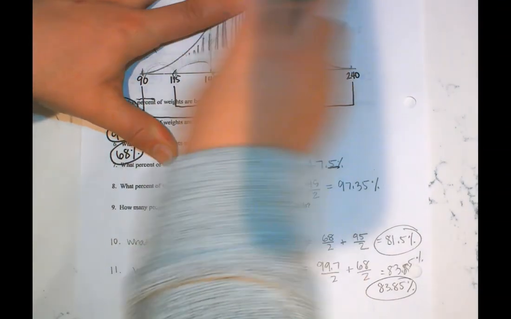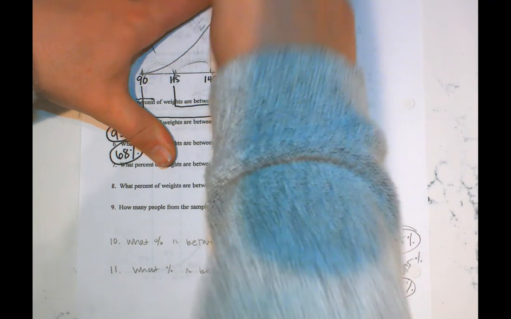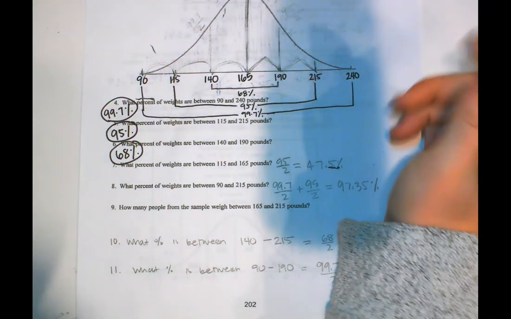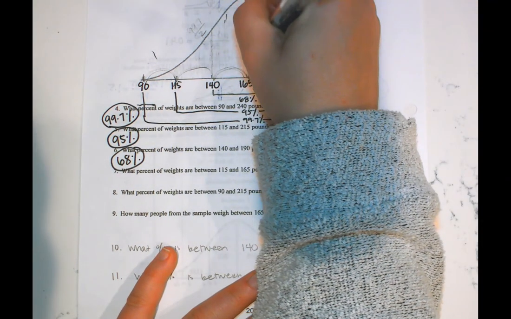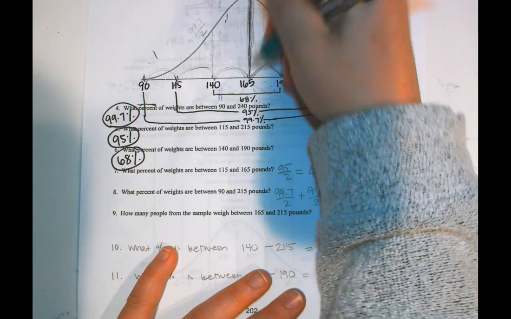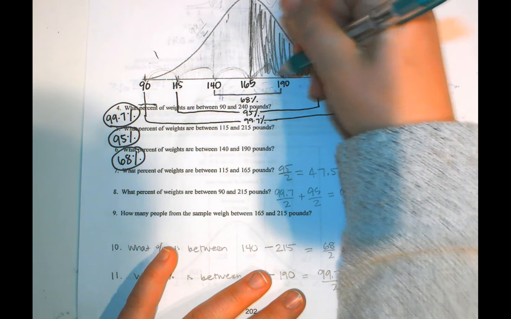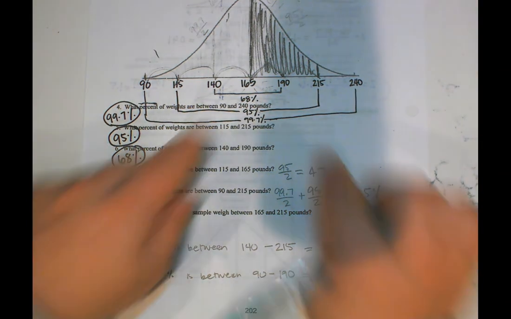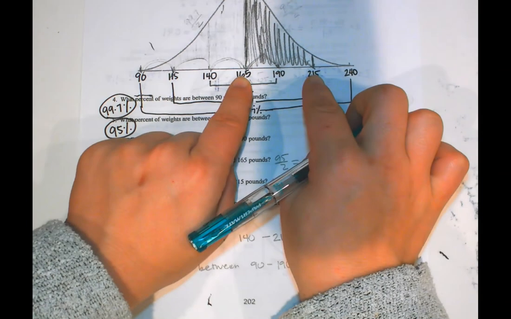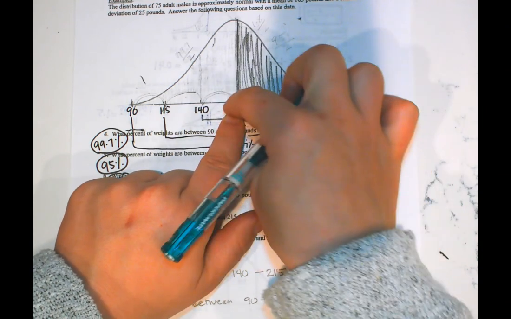I'm running out of eraser here from doing this so many times. I'm looking from 165 to 215, so I'm looking for this area here. In this one, I'm literally just looking at half. I'm 2 standard deviations away from the mean, but only on half of it. I didn't go all the way to the other side.